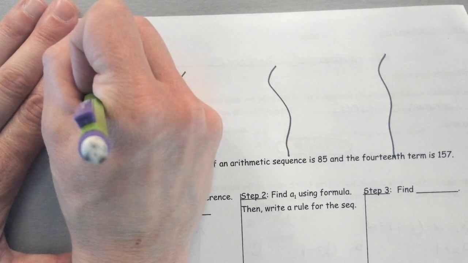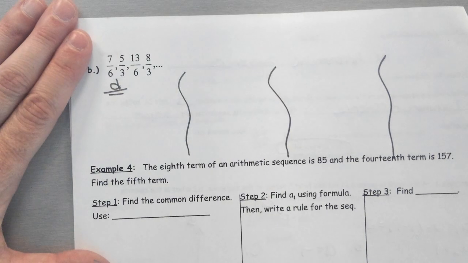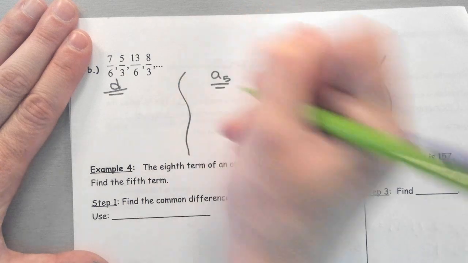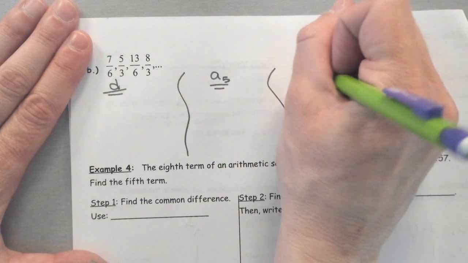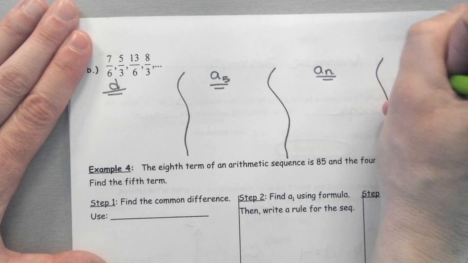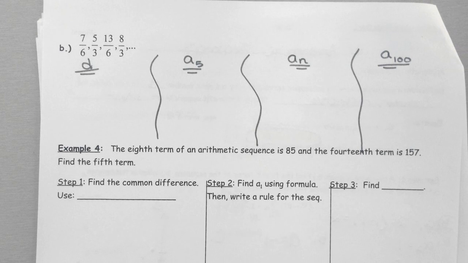So I want to find the constant difference. So here I'm going to search and find what d is equal to. I wanted to find the 5th term. That was another thing. I want to find a sub n. That's another thing. And then I want to find a sub 100. So I'm going to make my list because otherwise I will probably forget. Oh, look, fractions.